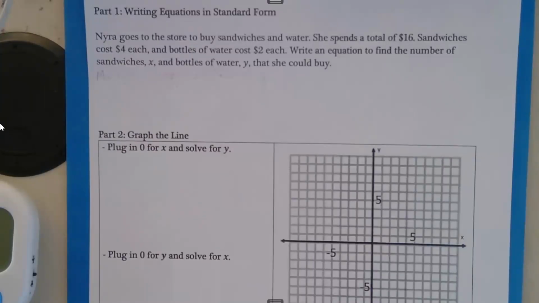In this video, we're going to show how to write an equation in standard form. So this is the example that we'll use. Naira goes to the store to buy sandwiches and water. She spends a total of $16. Sandwiches cost $4 each and bottles of water cost $2 each. Write an equation to find the number of sandwiches, X, and bottles of water, Y, that she could buy.